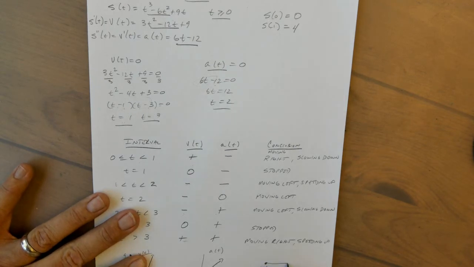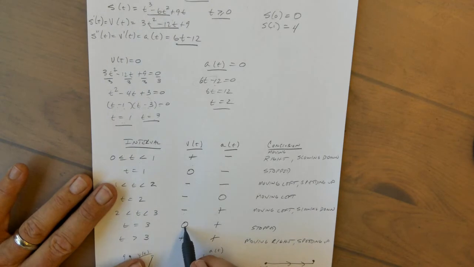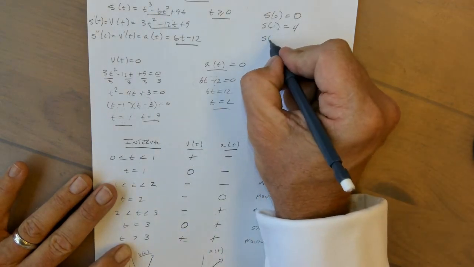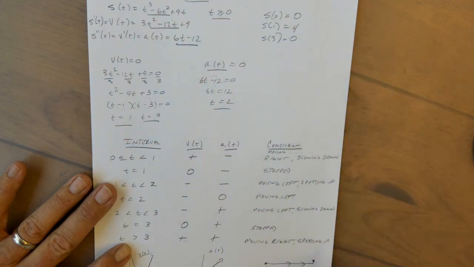So we're moving to the right until we get to 4. And then it's going to stop. And we know it's going to turn, and we know it's going to come back left. And again, it stops at time 3. So we're going to substitute 3 into here. And as it turns out, coincidentally, it comes back to 0.